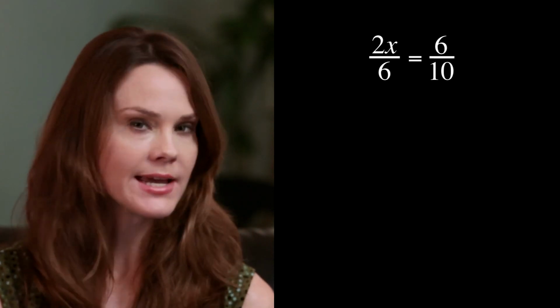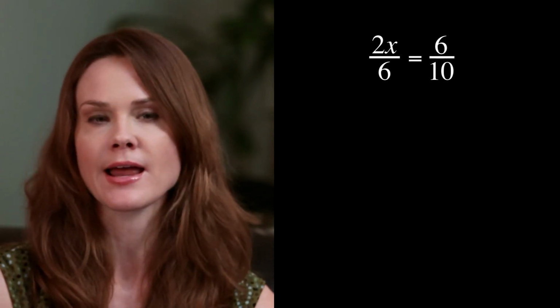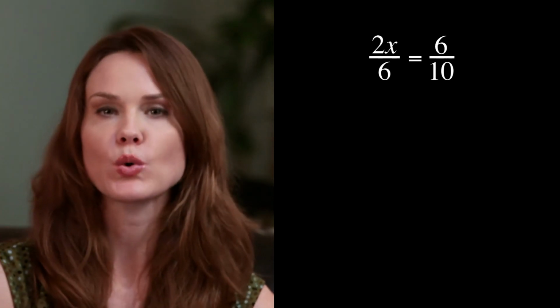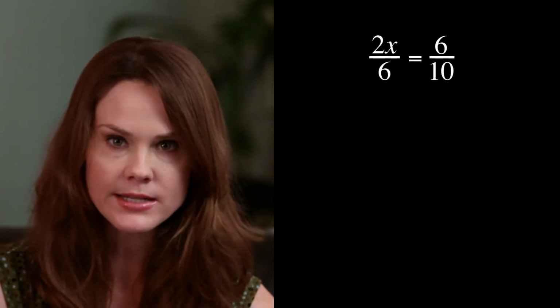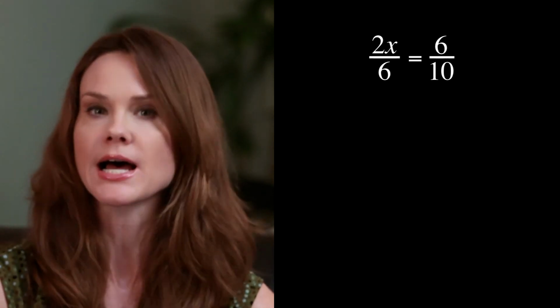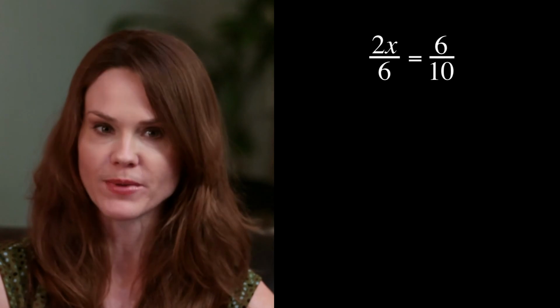Okay, what do we do when we see an equation with fractions on one side? Like if we had 2x over 6 equals 6 over 10. Can we cross-cancel? Can we cancel out those 6s and find the common factor of 2 and 10 and make it 1/5? No, you can't. You can only cross-cancel when you see a multiplication sign in the middle. When you see an equal sign, the only thing you can do is cross-multiply.